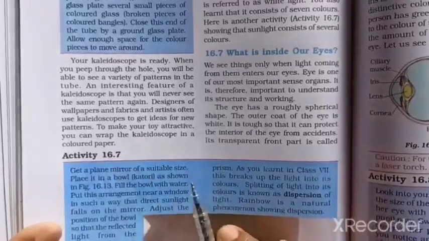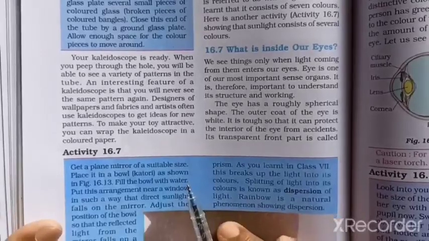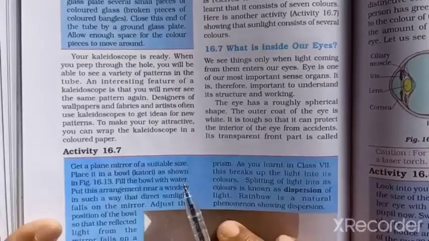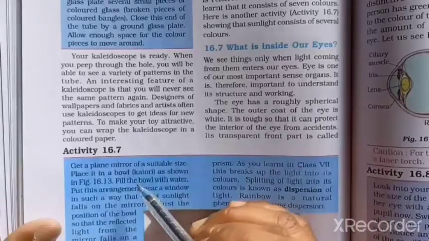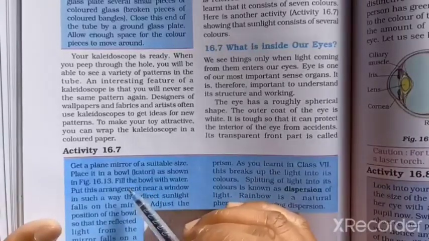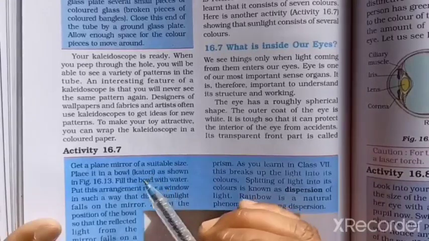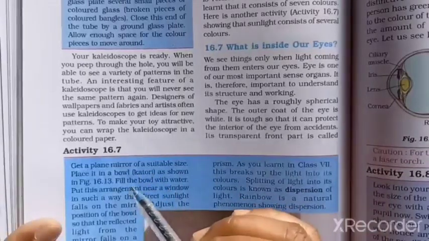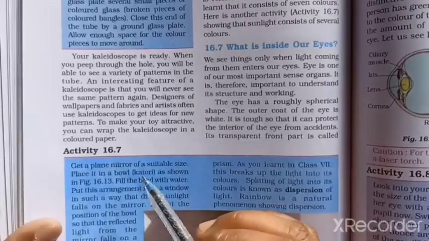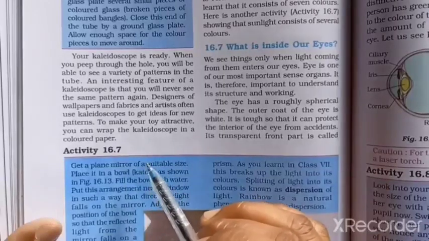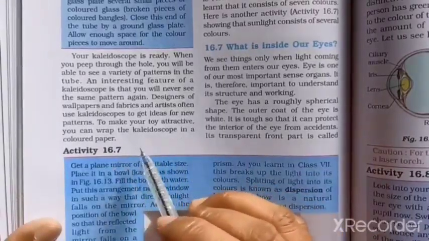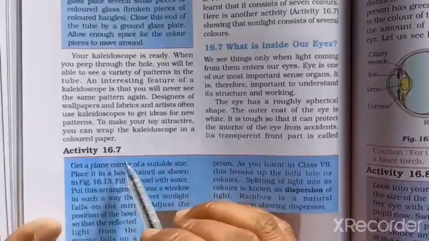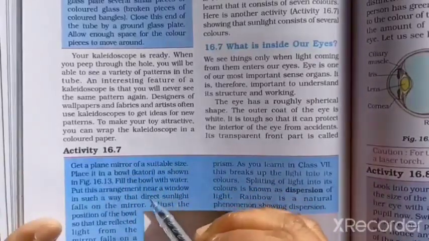So this is about the making of a kaleidoscope. When we peep through the hole, we will be able to see a variety of patterns in the tube. This is an interesting feature of a kaleidoscope, that you will never see the same pattern again. Designers of wallpapers and fabrics and artists often use kaleidoscopes to get ideas for new patterns, and to make your toy attractive.